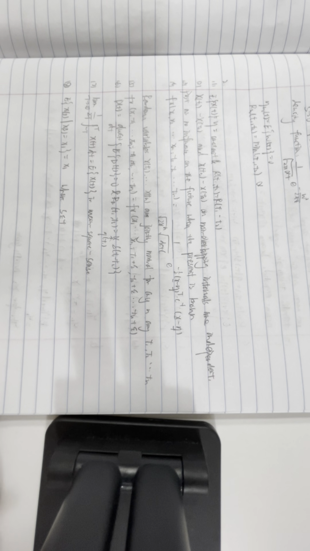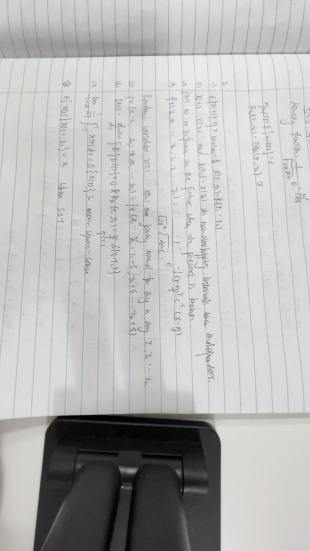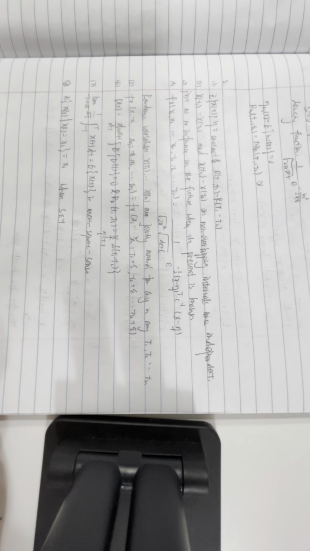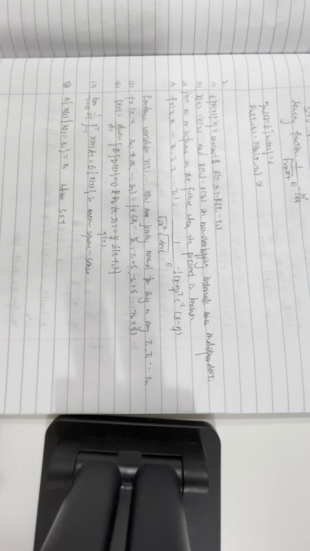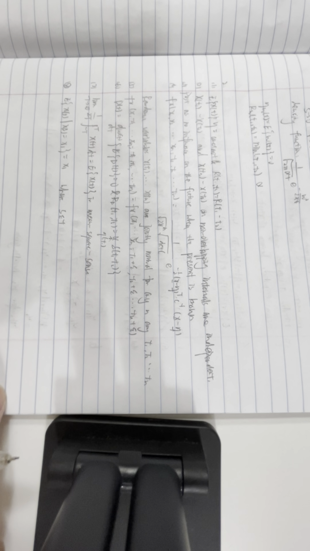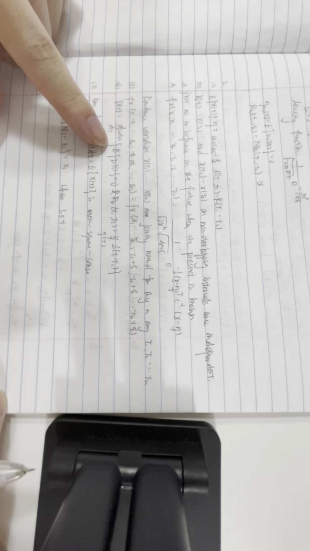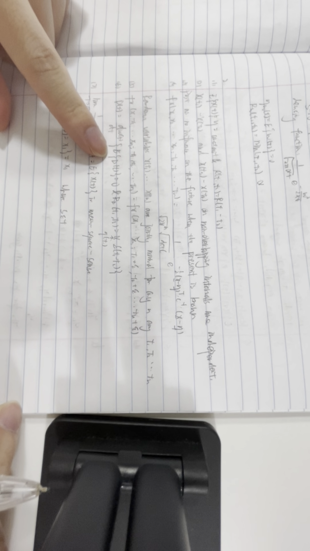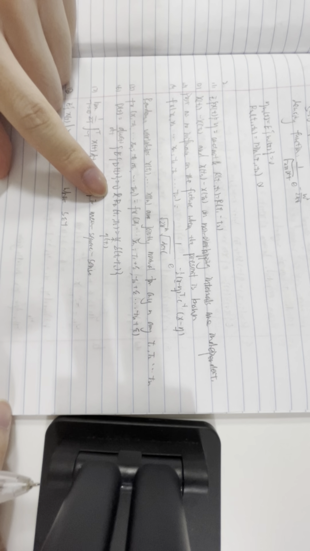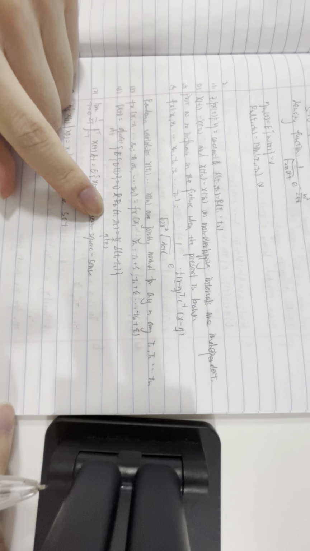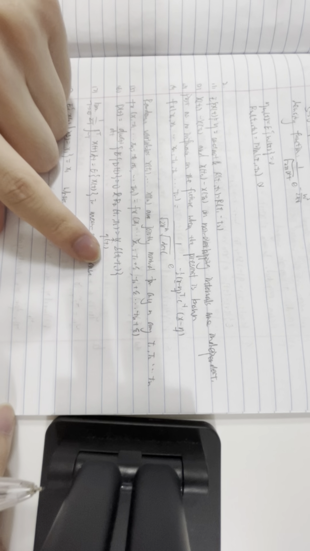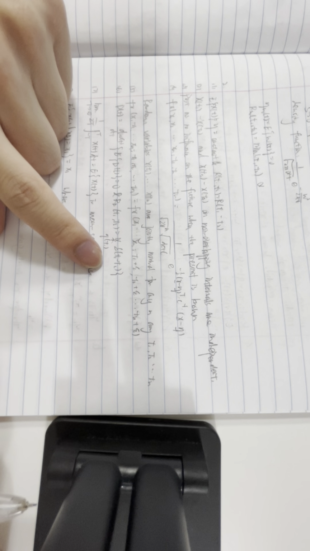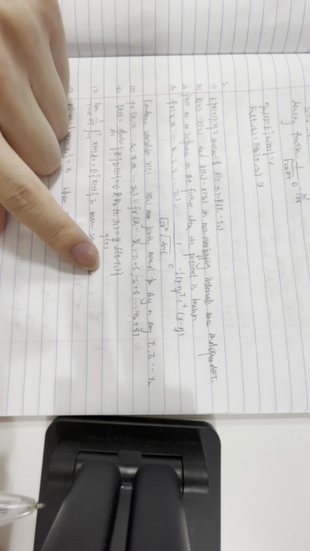The sixth one is white noise. White noise is n(t) = dW(t)/dt, with E[n(t)] = 0 and R_n(t1, t2) = alpha delta(t1 - t2).